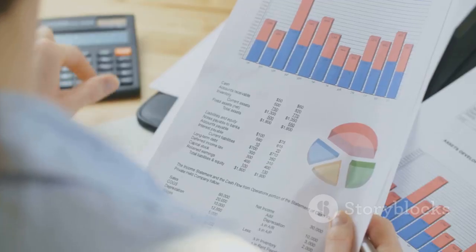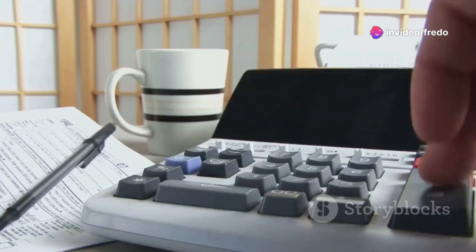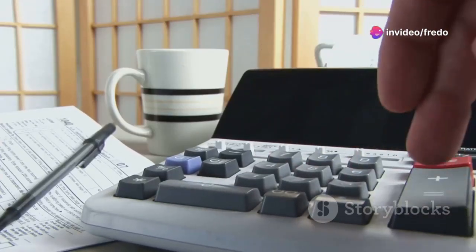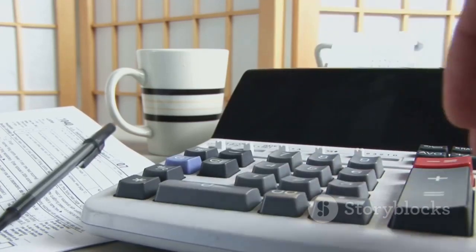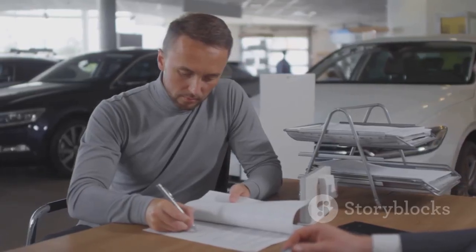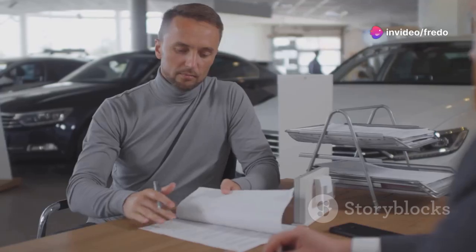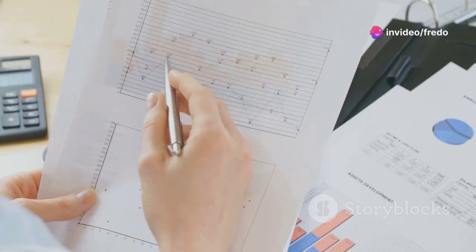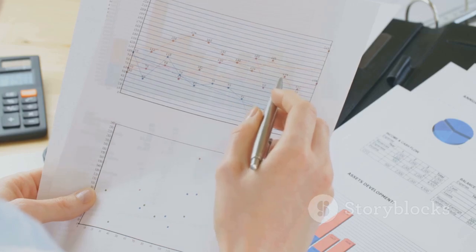Now let's talk about the two main accounting methods for investment property under IFRS, the cost model and the fair value model. Under the cost model, investment property is carried at its cost less any accumulated depreciation and any accumulated impairment losses. Think of it like owning a car and recording its purchase price, then deducting depreciation over time. This method is straightforward and works well for properties where market values are not readily available.